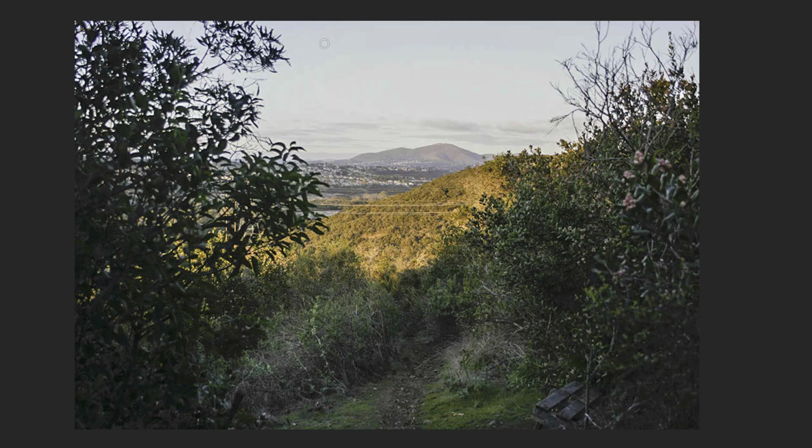We could play with this sky. We could bring that down a little bit. We can even add some evening color to it if we wanted to. There's a bunch of stuff we could do to play with this now that we've got a good overall exposure.